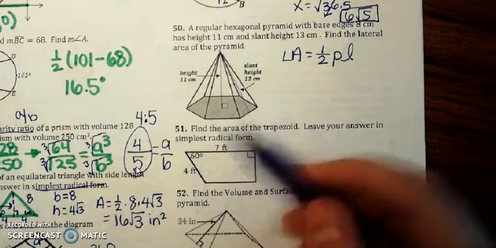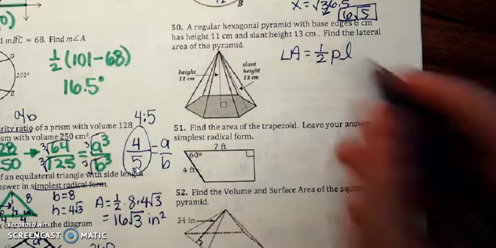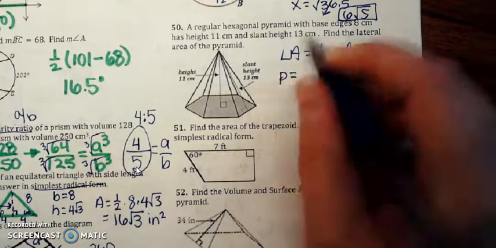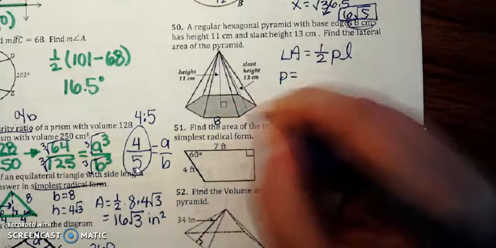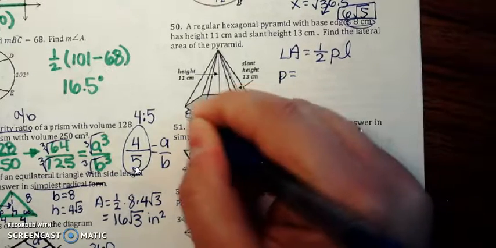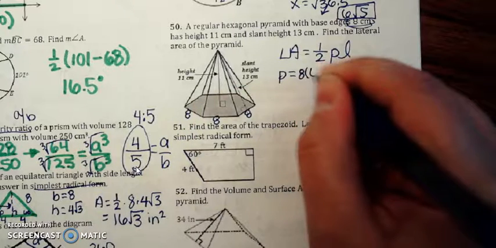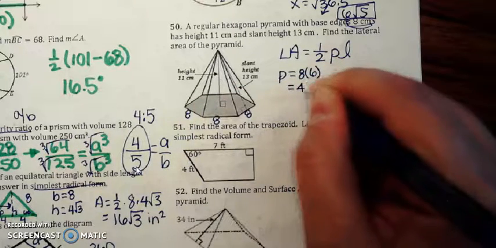This is a hexagon, regular hexagonal prism, or sorry, pyramid. Perimeter, let's see here. Base edges of 8, so that's not in the diagram. So each one of the sides around the hexagon are 8. So 8 times 6 for my perimeter of the base would be 48.